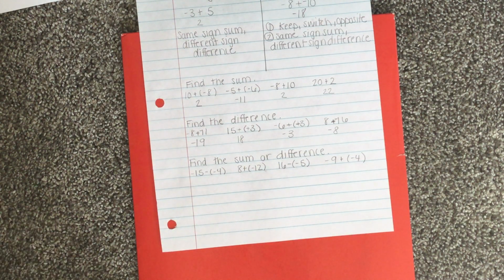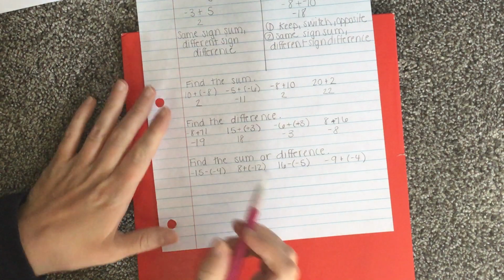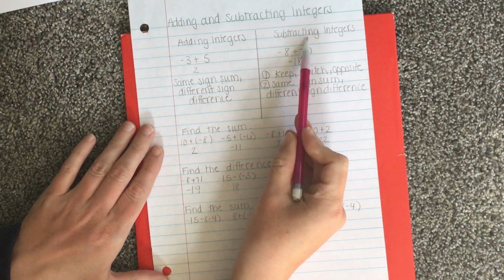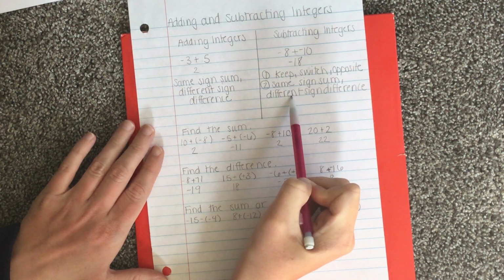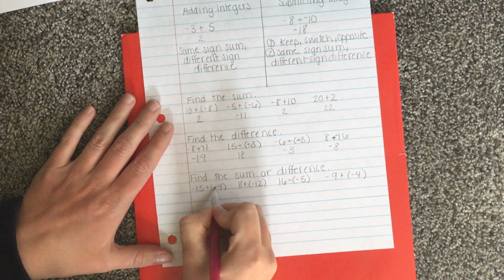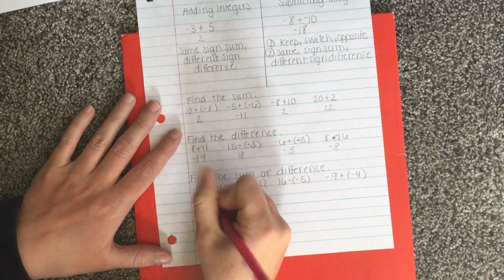If you're someone that's just waiting for me to solve the problems for you, I really encourage you to try these on your own first. Test yourself to see if you're understanding how to do this. Don't let me do the work for you. Okay, so I see that this is a subtracting integers problem. Subtracting integers needs to be turned into adding integers with keep, switch, opposite, and then follow adding integer rules. Adding integers tells me that different signs need to be subtracted.